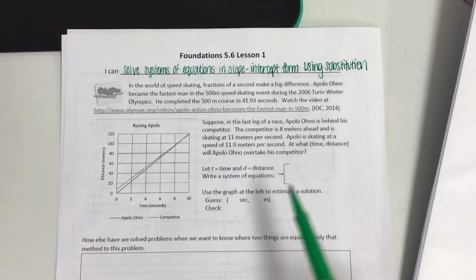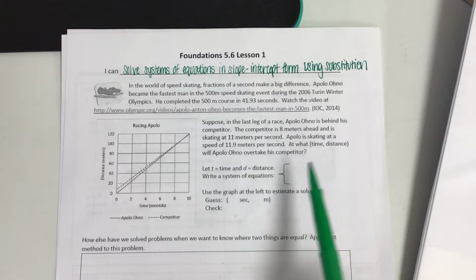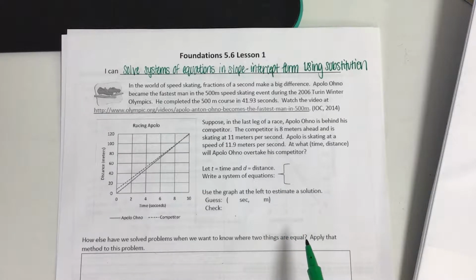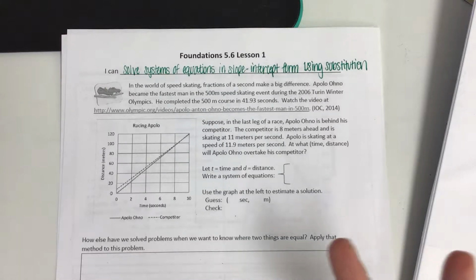So it says, suppose in the last leg of the race, Apolo is behind his competitor. The competitor is 8 meters ahead and is skating at 11 meters per second. Apolo is skating at a speed of 11.9 meters per second. At what time and distance will Apolo overtake his competitor? So we need to write a system of equations. We're talking about two people, Apolo and his competitor.